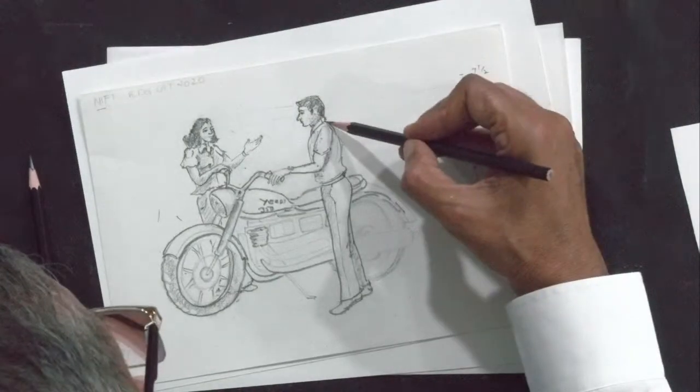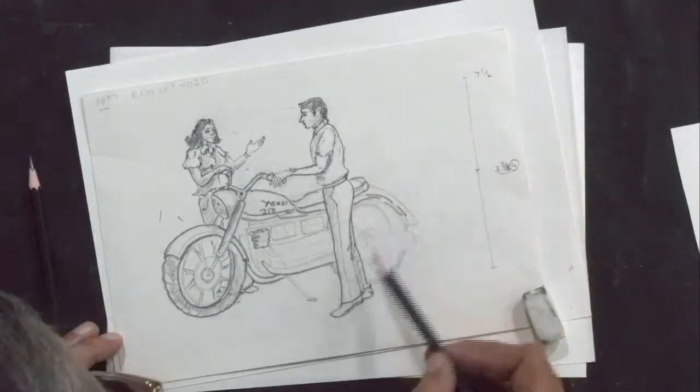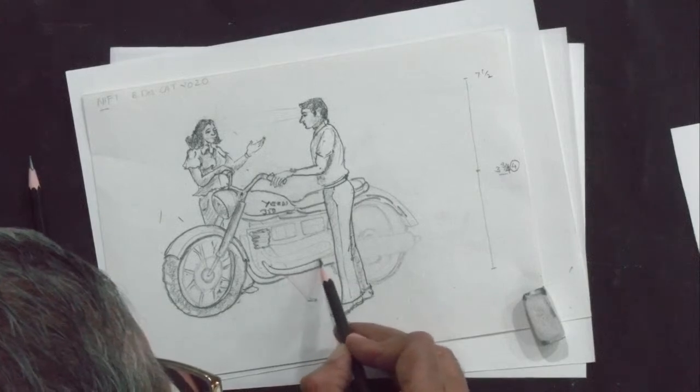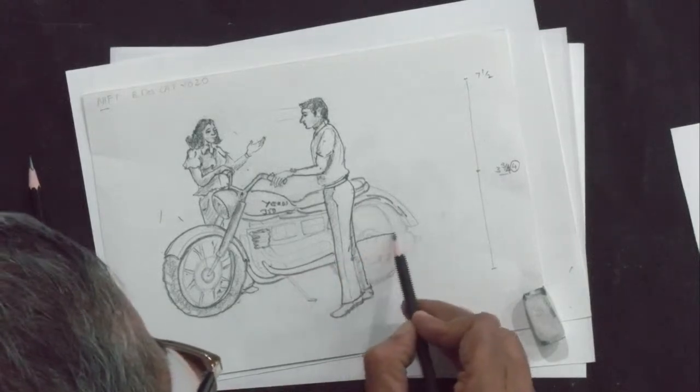So two beautiful human figures have been added without much damaging to the original picture and its arrangements.